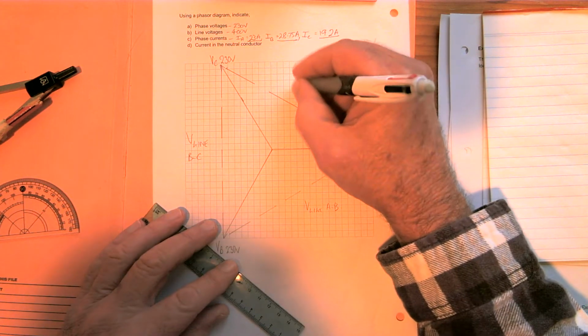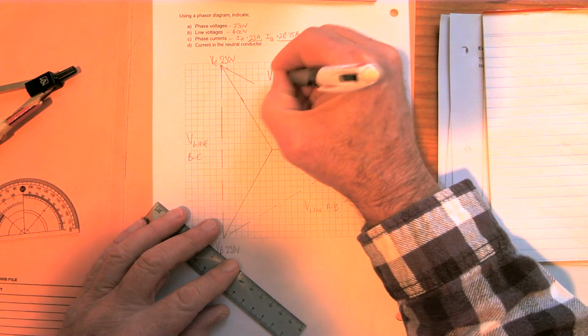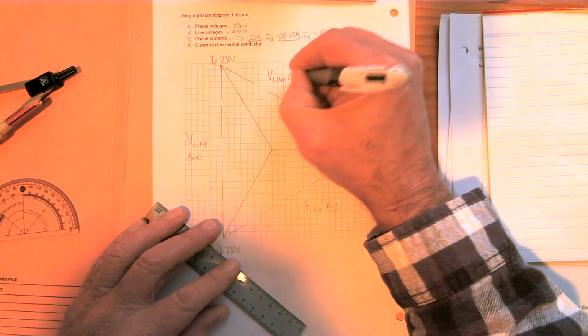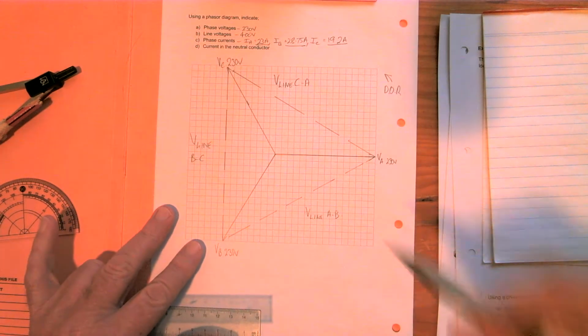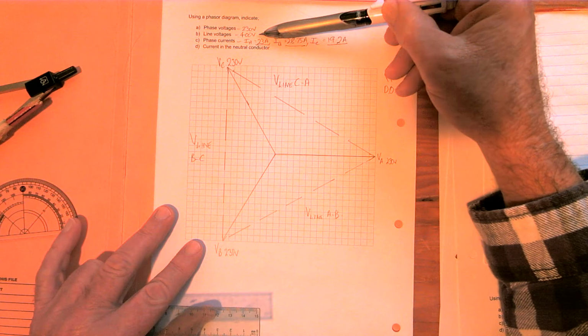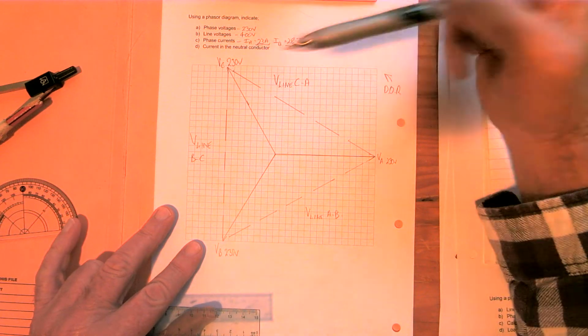We've got V line C to A. So that's our voltage phasor, basically showing phase voltages of 230 and 400 for the line voltages.